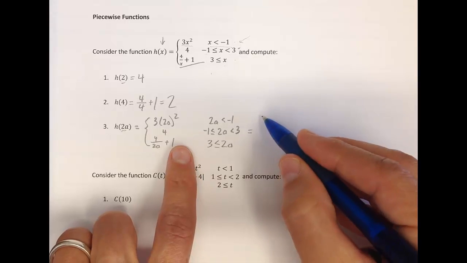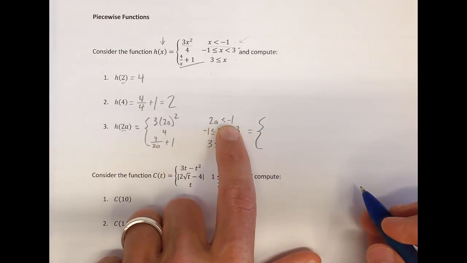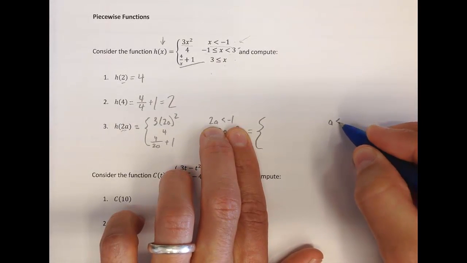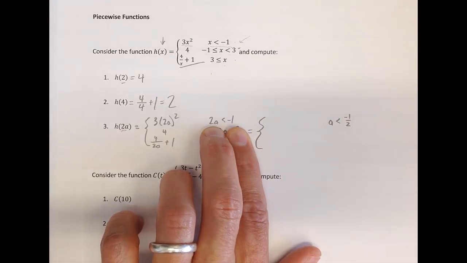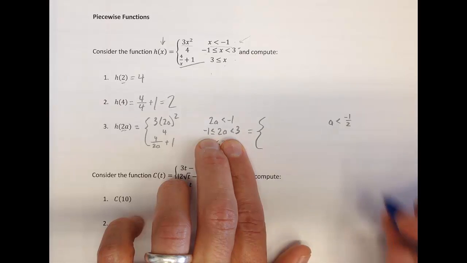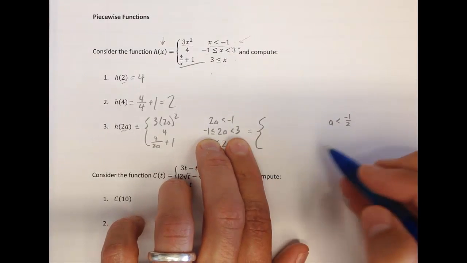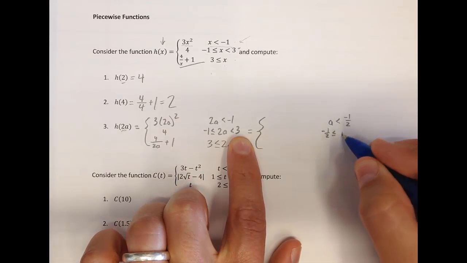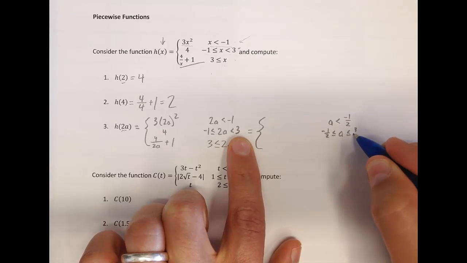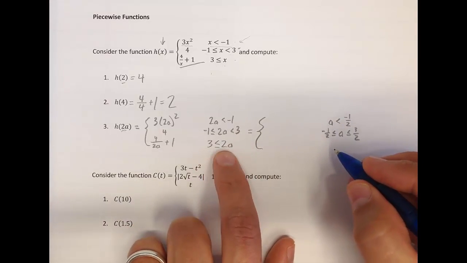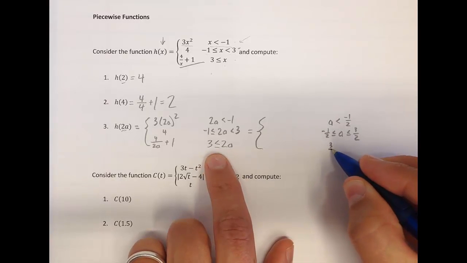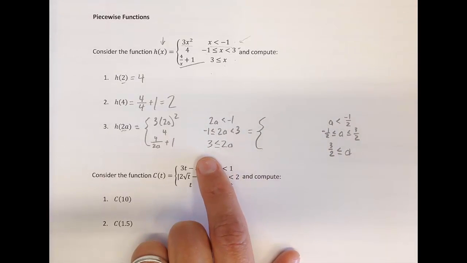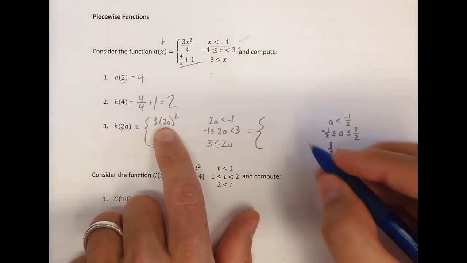Now this can be simplified somewhat. This category, if 2a is less than -1, notice that's the same thing as saying a is less than -1/2. I've just divided both sides by 2. If 2a is between -1 and 3, dividing all three parts by 2 says -1/2 is less than or equal to a is less than 3/2. Last but not least, dividing both sides by 2, or if 3/2 is less than or equal to a, okay, then I'm going to get these rules.